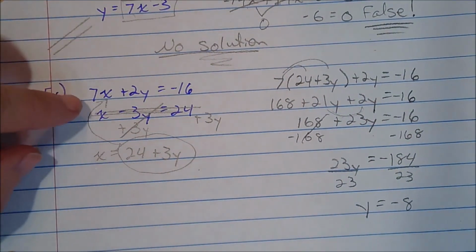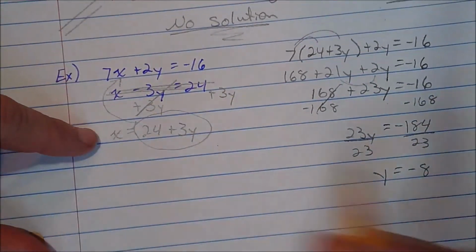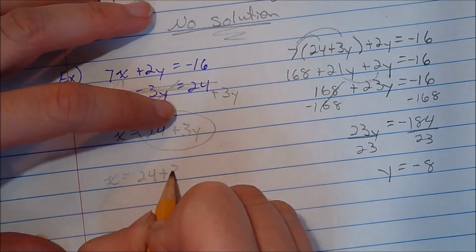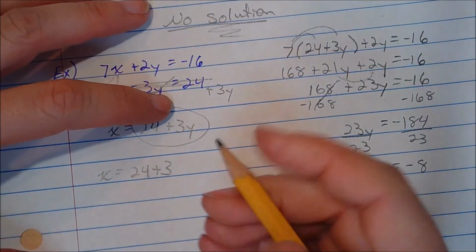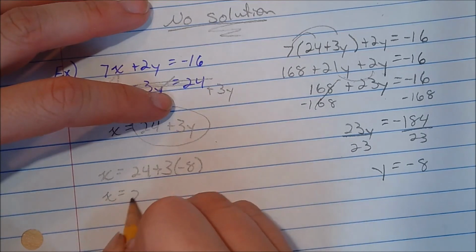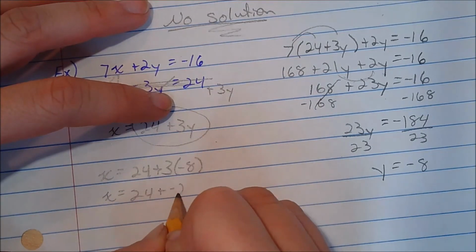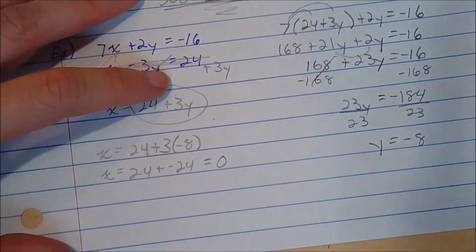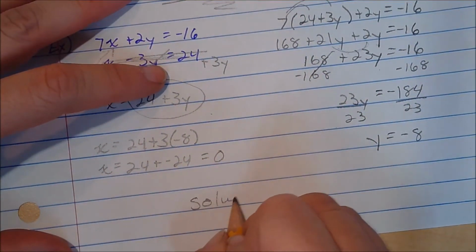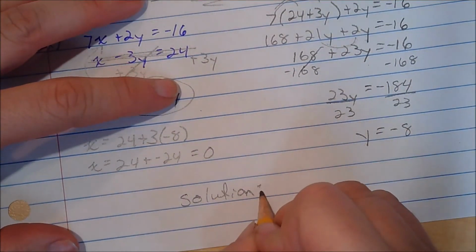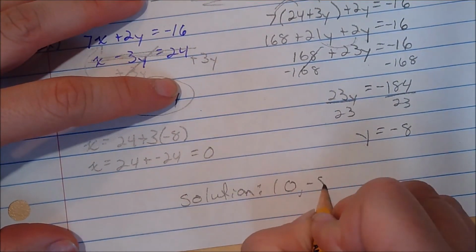It's just going to save me a step versus using that one. So x equals 24 plus 3 times negative 8. So 24 plus negative 24, which cancels. So x equals 0. That means my solution, where these lines intersect, is the point 0, negative 8.